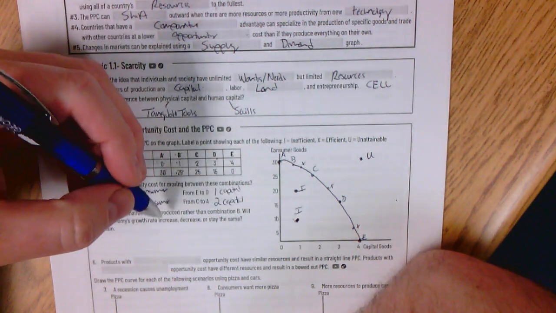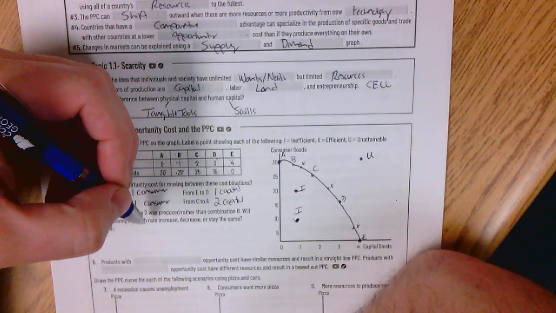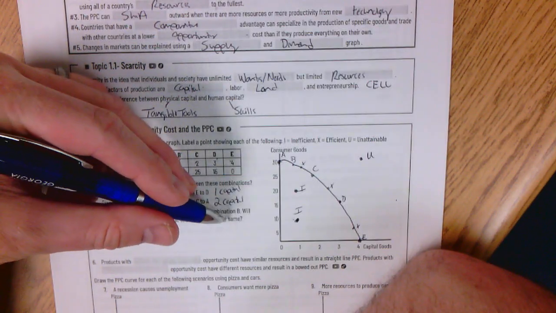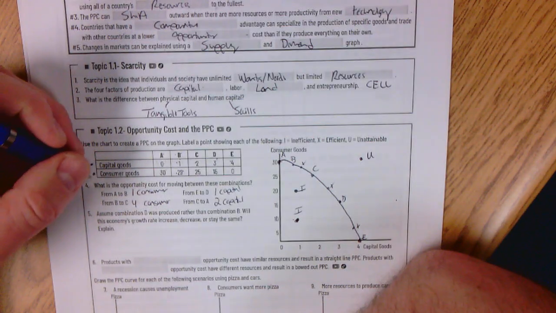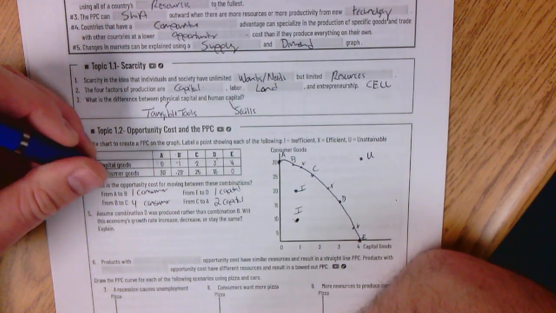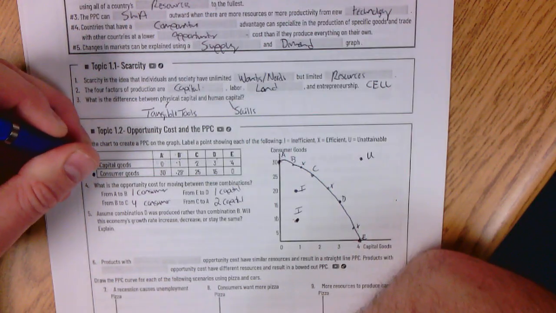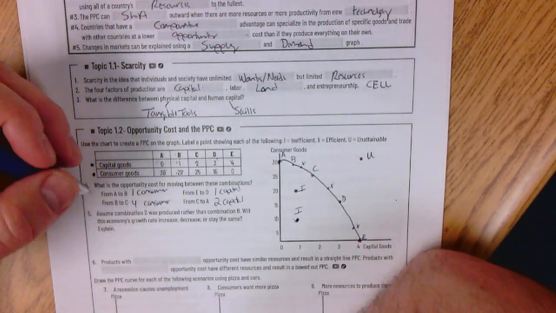So assume combination D was produced rather than combination B. Will this economy's growth rate increase, decrease, or stay the same? This is kind of getting us thinking about the difference between capital and consumer goods. Consumer goods are meant to be consumed, like a burger or a car or clothing. Capital goods are the tools that we're using to produce other things.